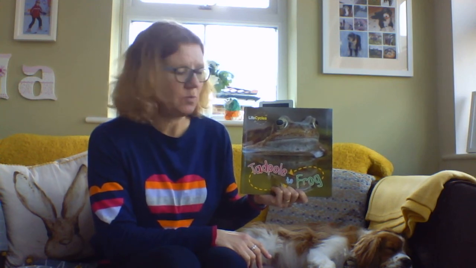And there we go. So that was the life cycle of the tadpole to the frog, which undergoes, as we said, metamorphosis. That's when the baby of the creature changes significantly when it becomes an adult. So it's unrecognizable, really, to what it was when it was a baby.